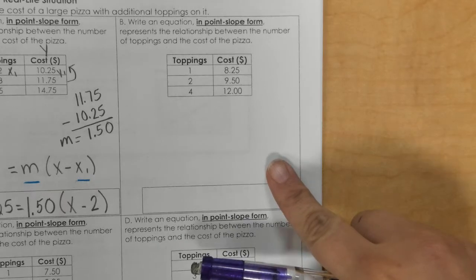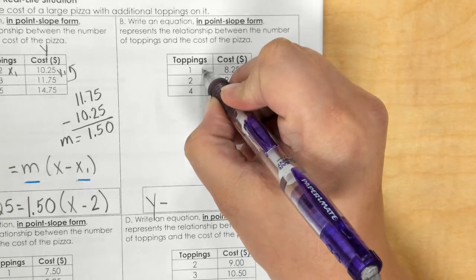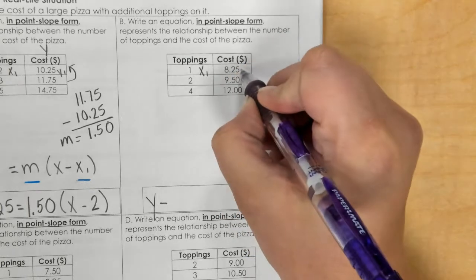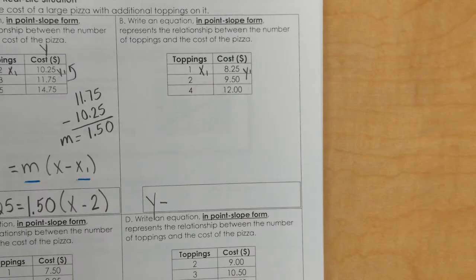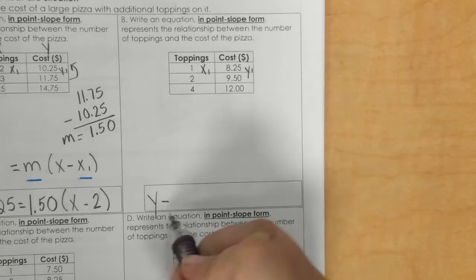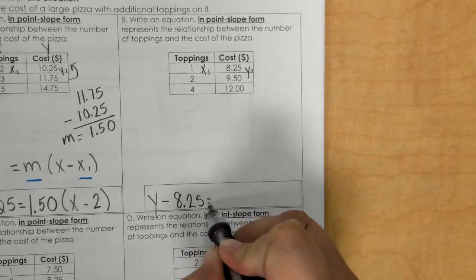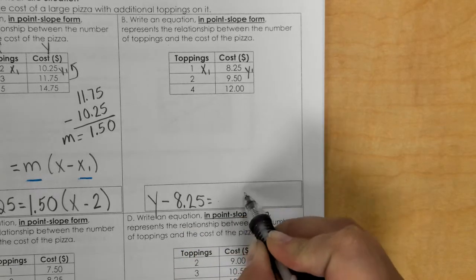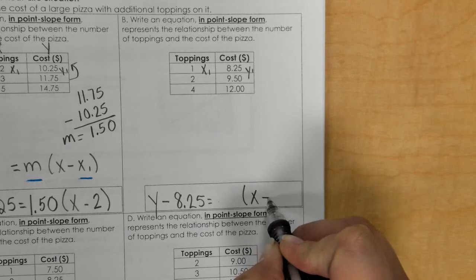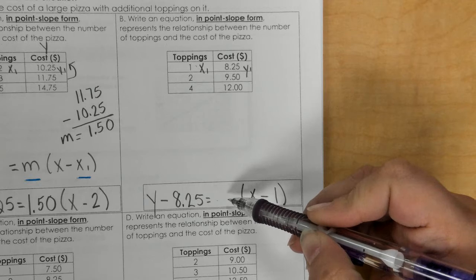Okay, so for part B, same thing. I know my x1 and my y1. So this is x1. This is y1. I'm going to plug y1 into the first part here. I need to find m, and I know that x1 is that 1 right there. Okay, so how do I find slope?